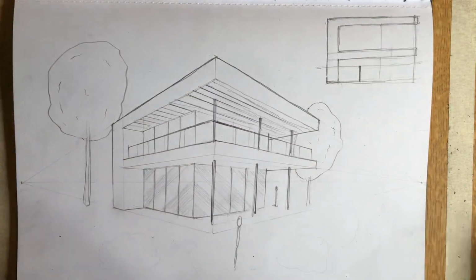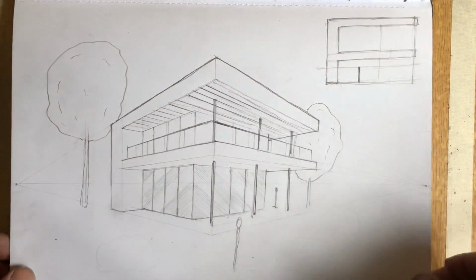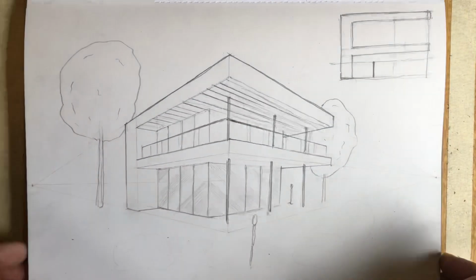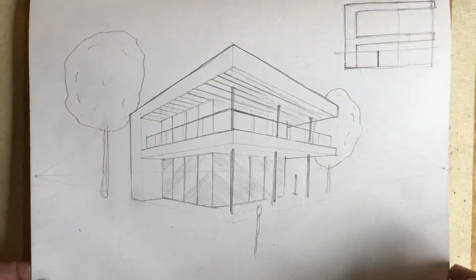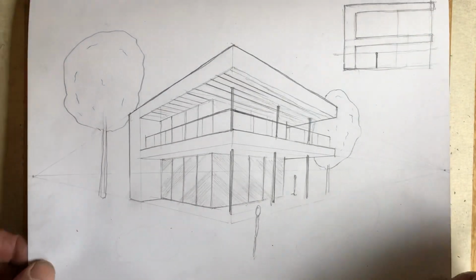I'm going to go for a more modern looking house today, so I'll talk you through some of those steps. Trying to keep the video a little bit short today, so cutting down on the chat. Hopefully you've got a good foundation with some of the previous drawings that we've been doing. So onwards with today's challenge.